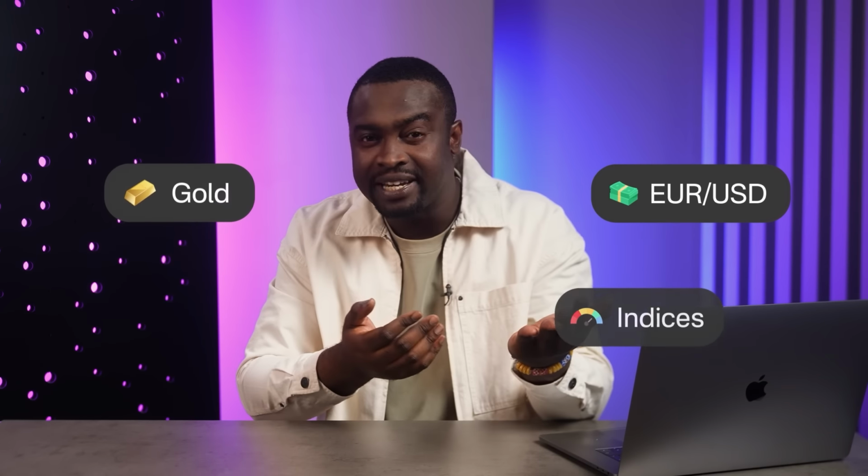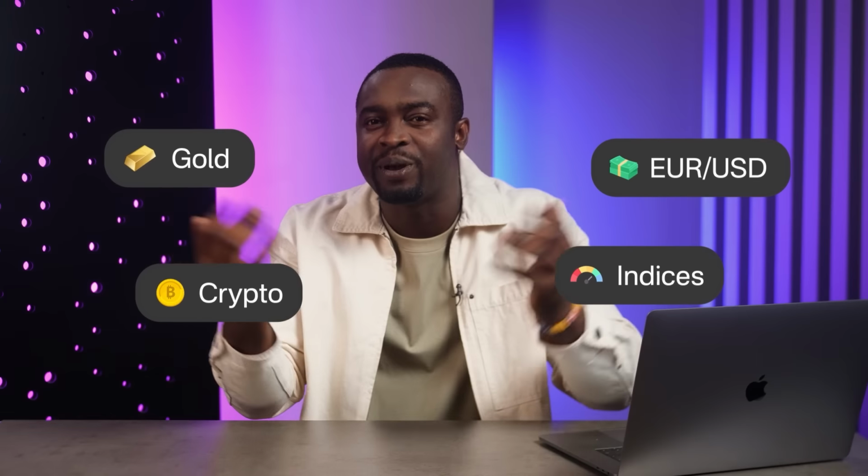And the best part is, this combo works great on the Euro-US dollar, gold, composite indices, crypto, or any liquid market. Because they are both oscillators, they'll filter out sideways noise much better than moving average crossover alone.